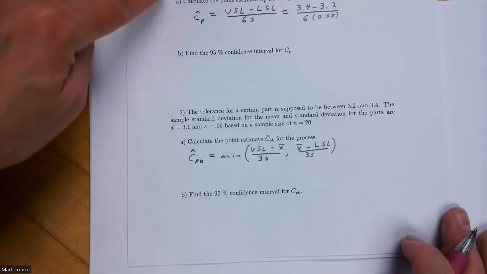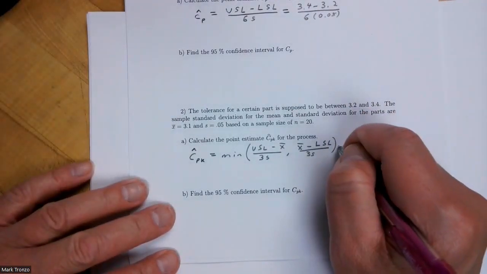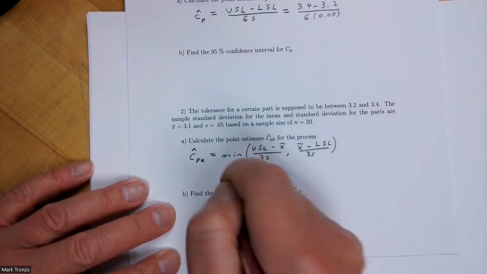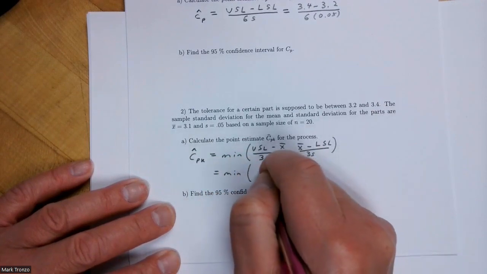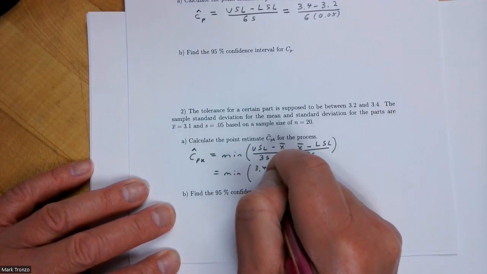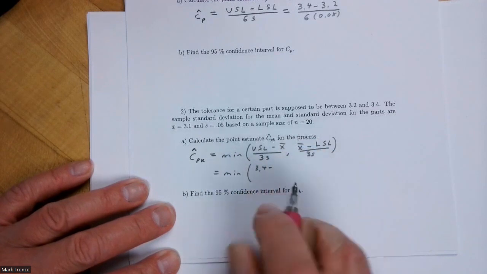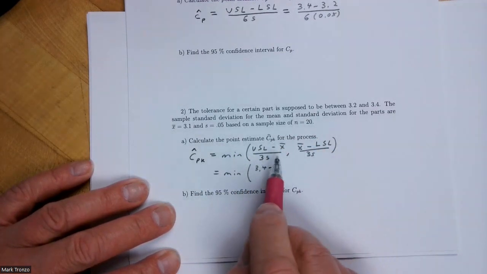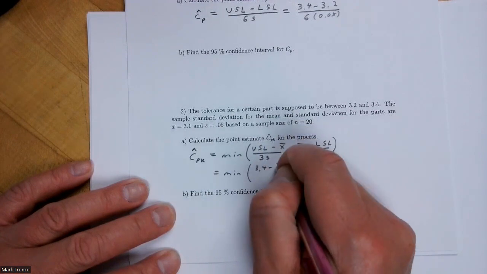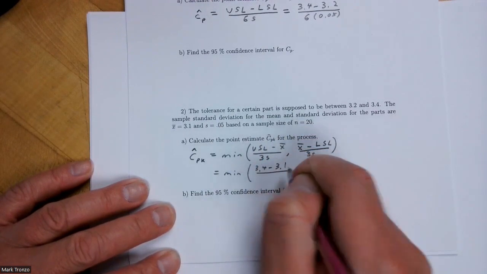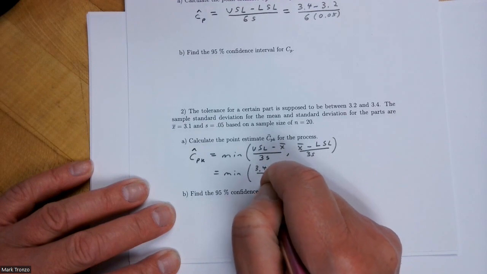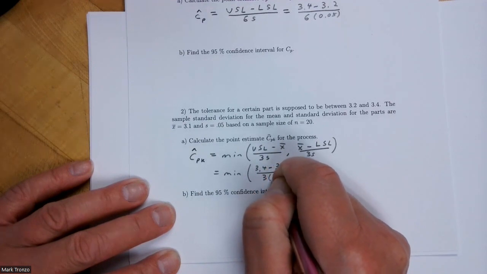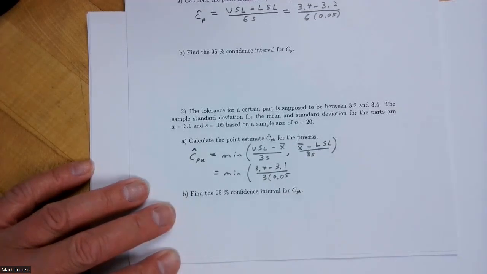And so this is actually the same data as the first one. So that's going to be the minimum of 3.4 minus the mean, 3.1, divided by 3 times 0.05.